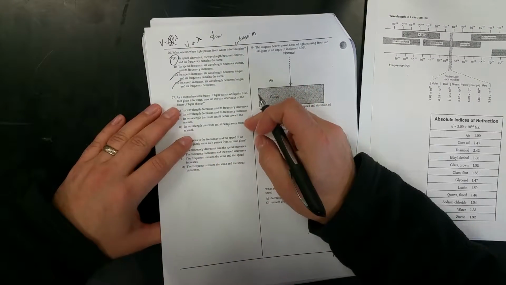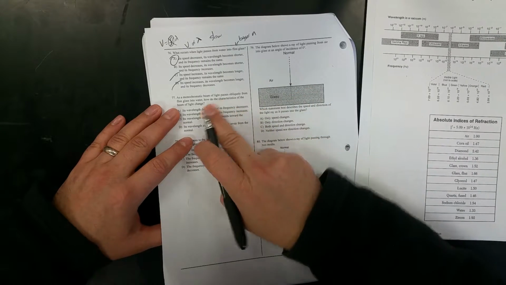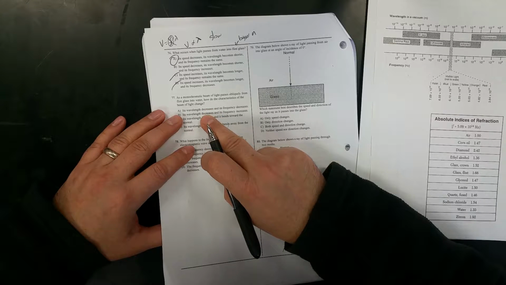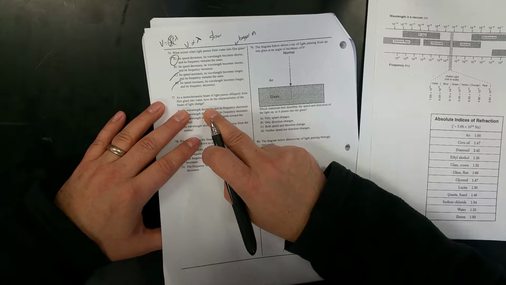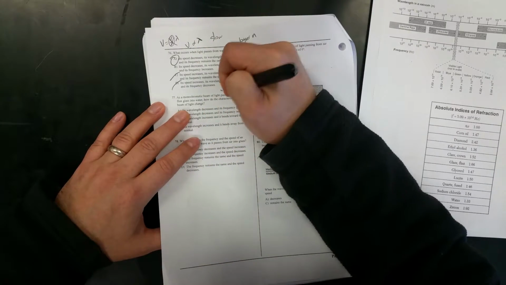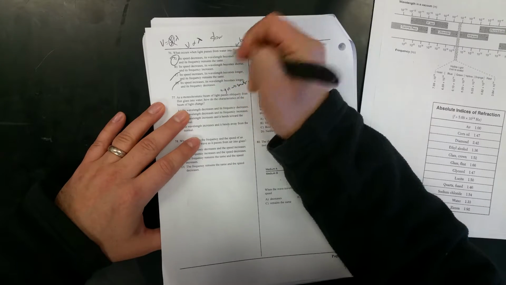A monochromatic beam of light passes from flint glass into water. Monochromatic meaning one color. That's good because we don't get dispersion. How do the characteristics of the beam of light change? Well, it's from flint glass into water, which is kind of the inverse one, right? It's going from a big N to a smaller N, so it should speed up, right?